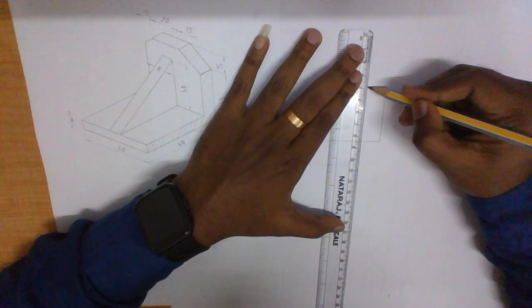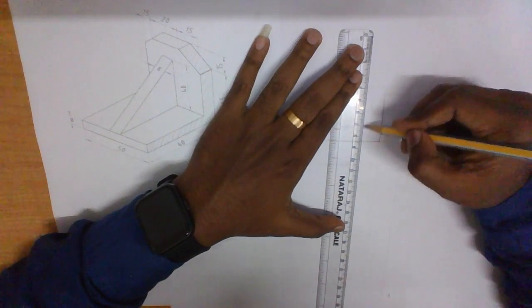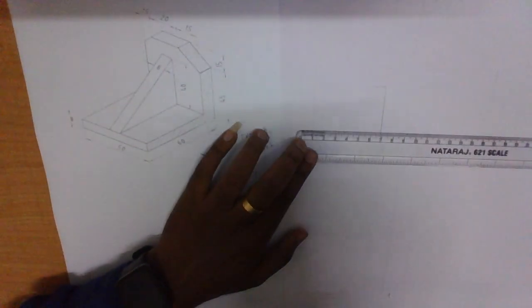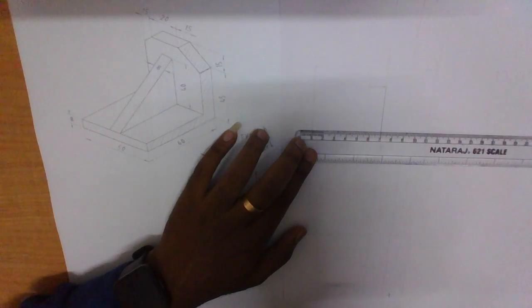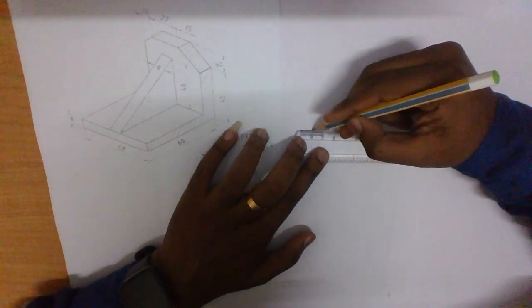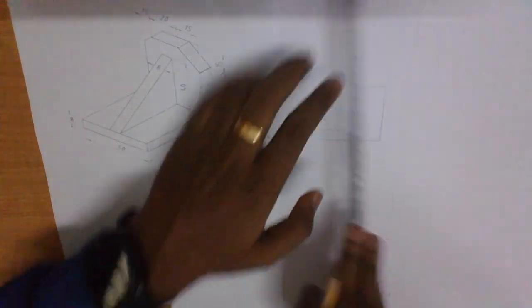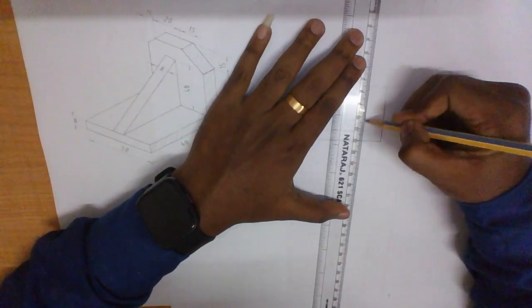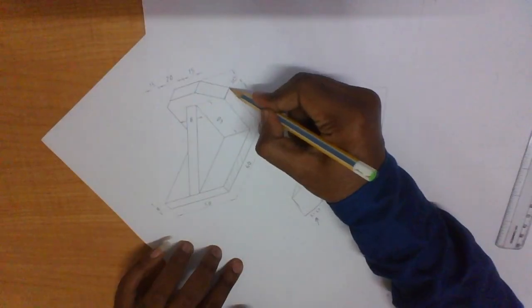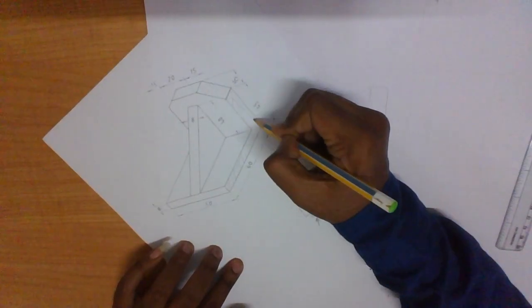This L portion. So what I will do is I can just join this with the help of this thing, and this thing and this thing will meet at a point. That point is going to be my distance. Now I have drawn this L portion. Up to this I have covered, right? Up to this portion I have covered.